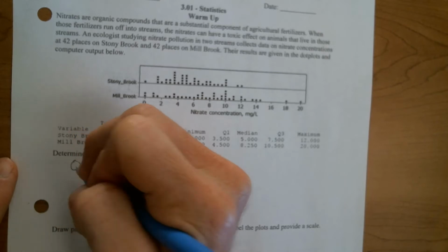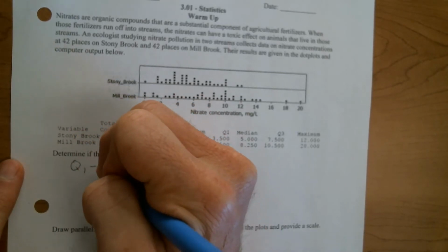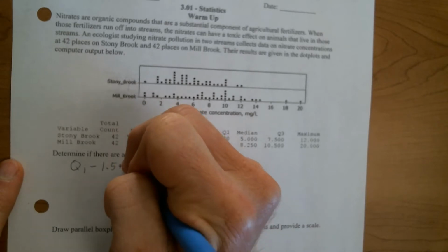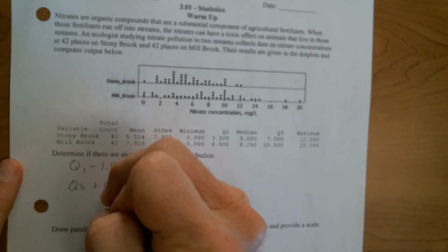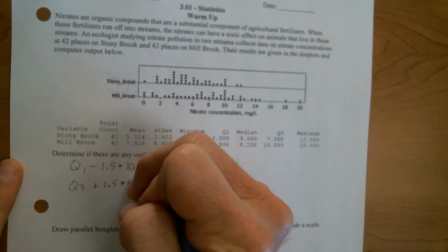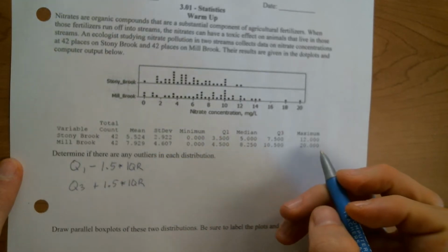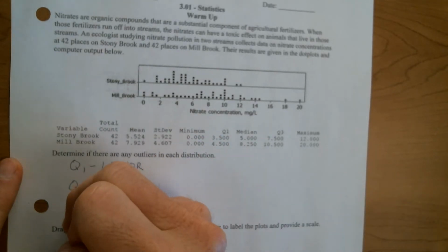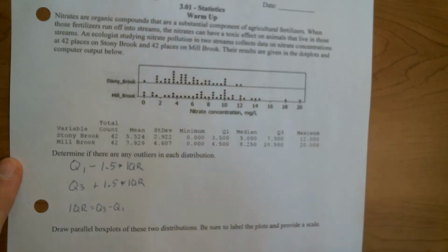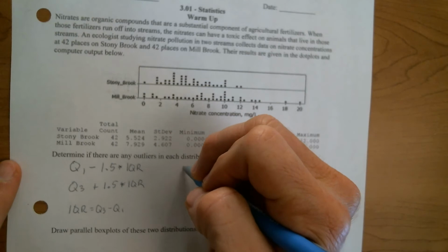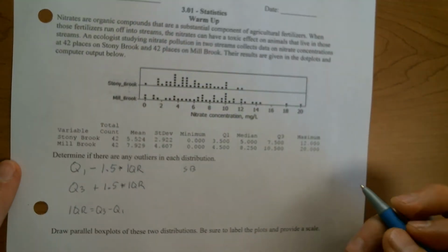All right, so the two rules that we have are Q1 minus 1.5 times the IQR, and Q3 plus 1.5 times the IQR. And then, in case you didn't remember, IQR is Q3 minus Q1. Now we have two distributions here, so we're going to need to do this twice. So let's start with Stony Brook.